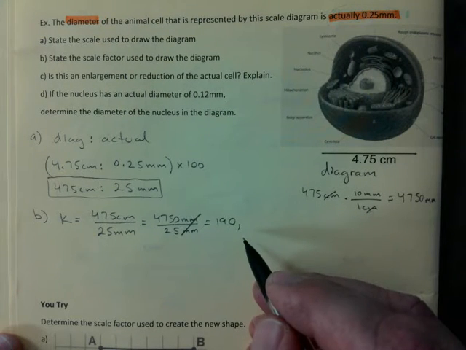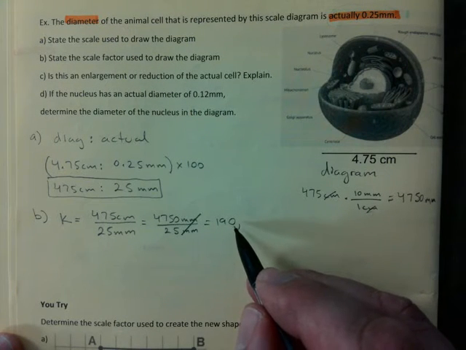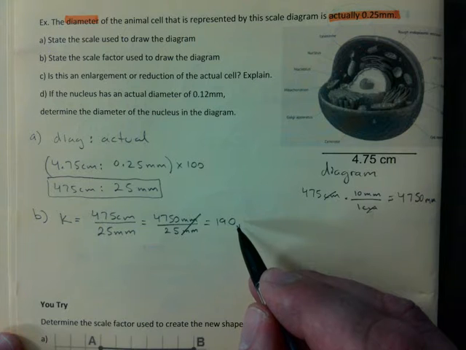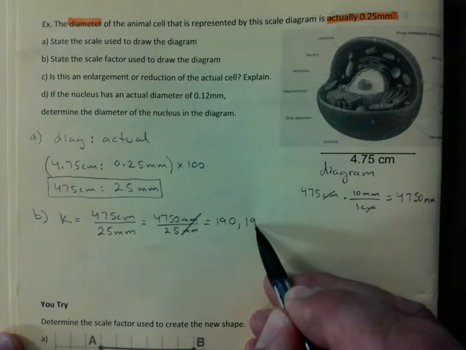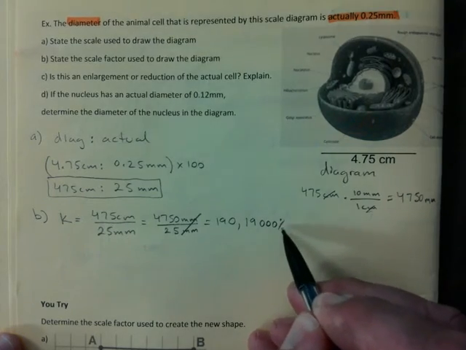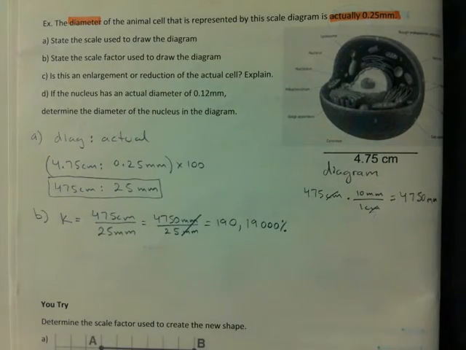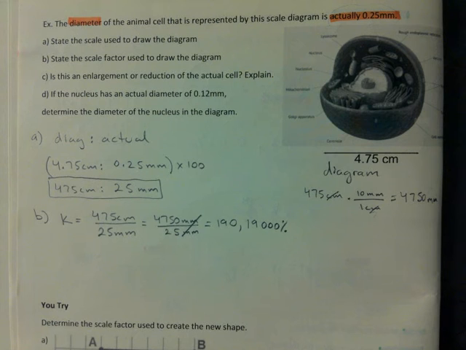What would that be as a percentage? You can still state it as a percentage, right? So 190 times 100 is 19,000%. So it's still doable. Just multiply something by 100 and you get the percentage there.